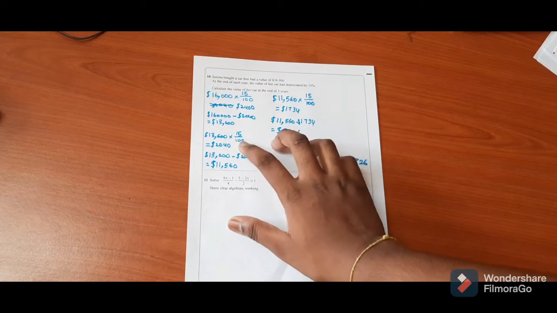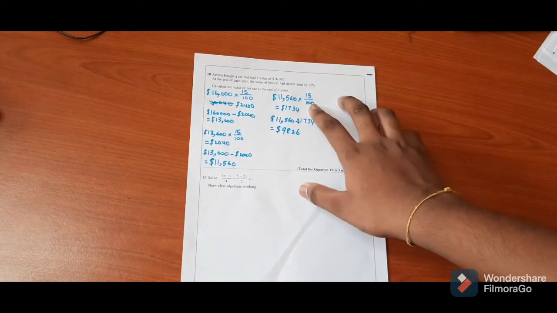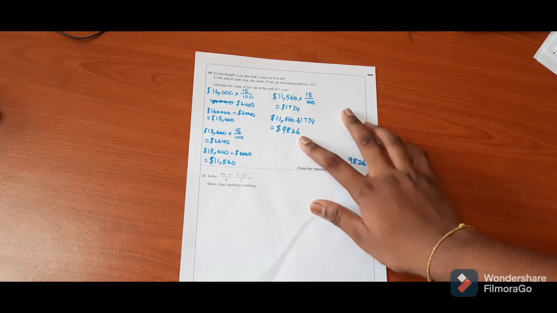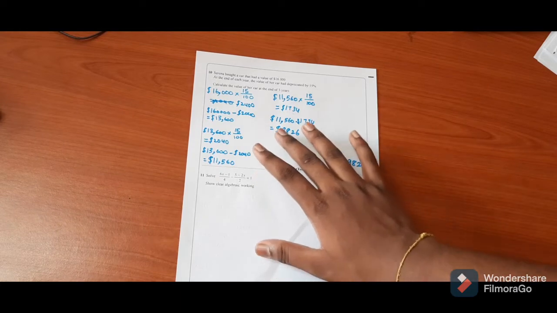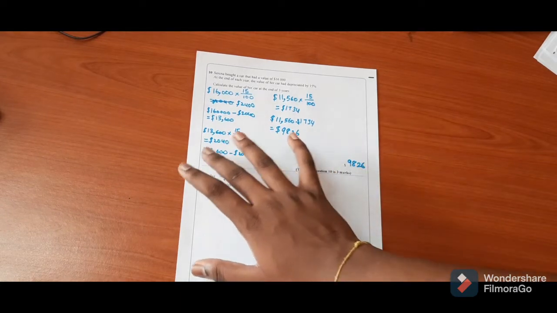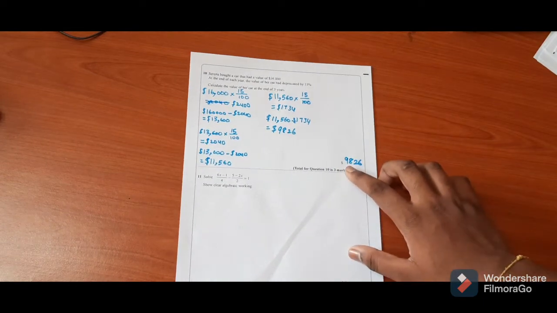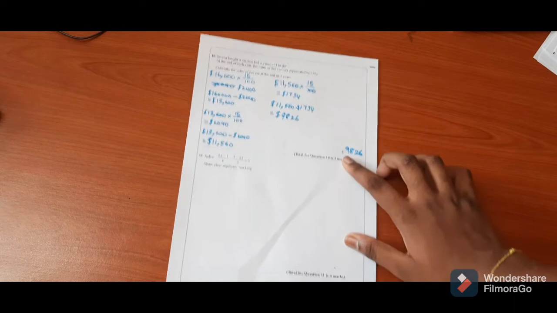Same, you have to do that for 13,600, you'll get 11,560. Similar to that, you have to do one more time and you will get the correct answer, which is 9,826. Now always use your symbols in front, otherwise you might forget to put it at the end. But as you can see, they've already put one for me here.